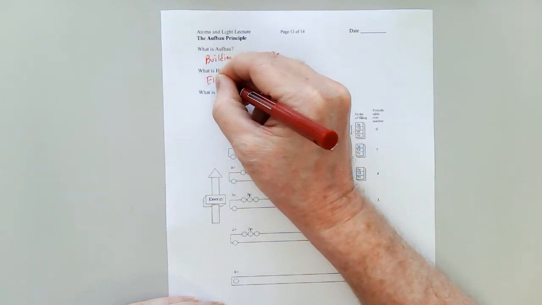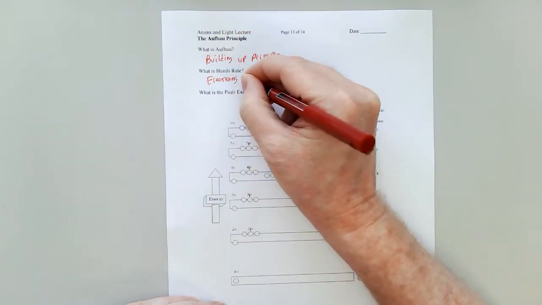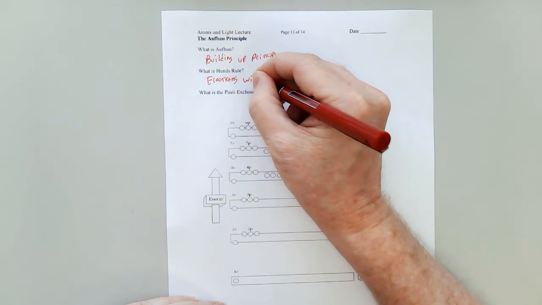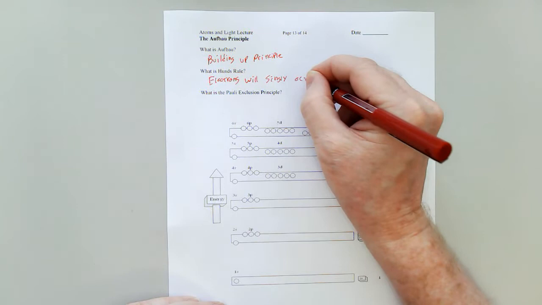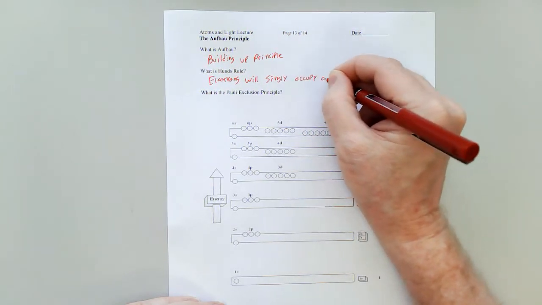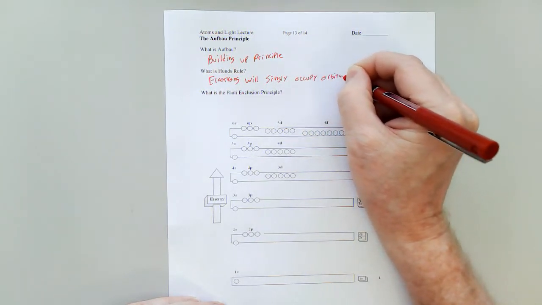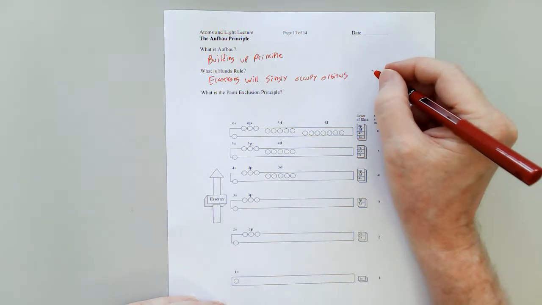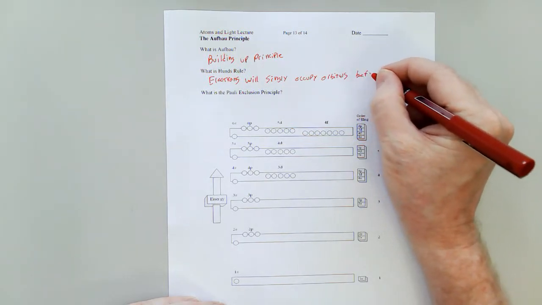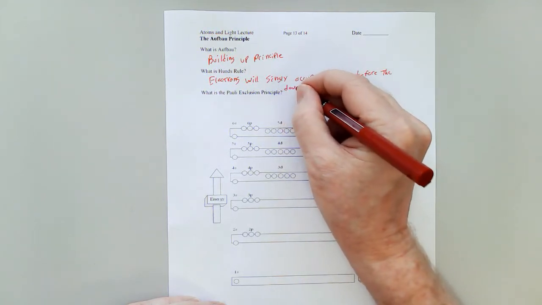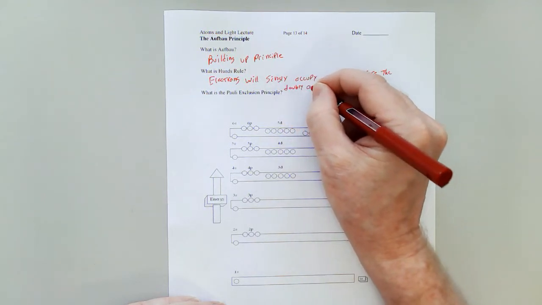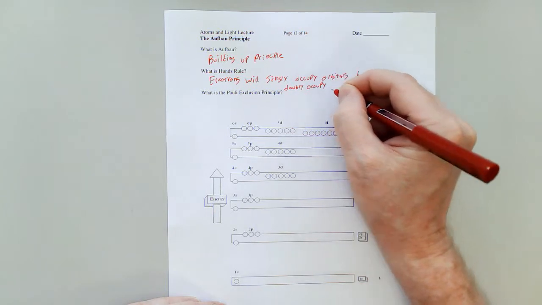Electrons will singly occupy orbitals before they doubly occupy orbitals.